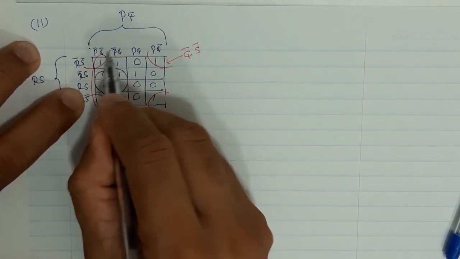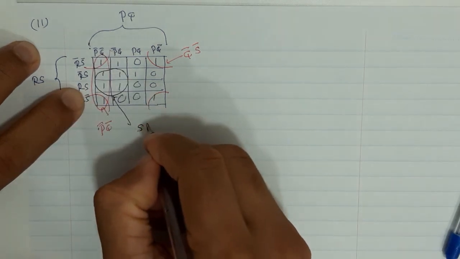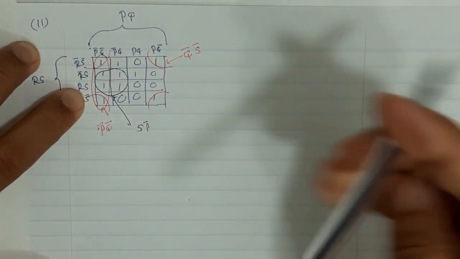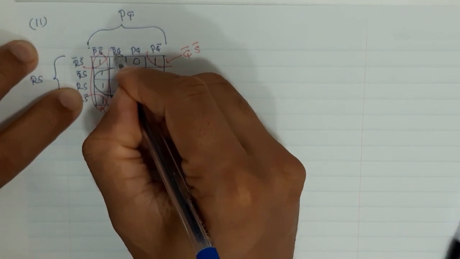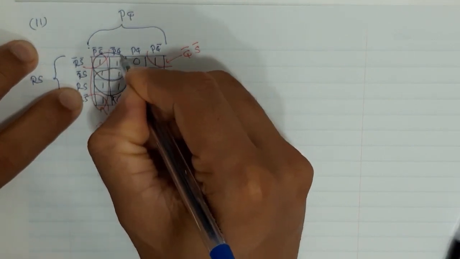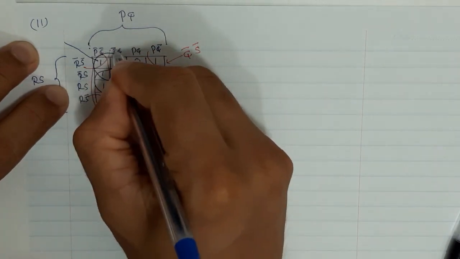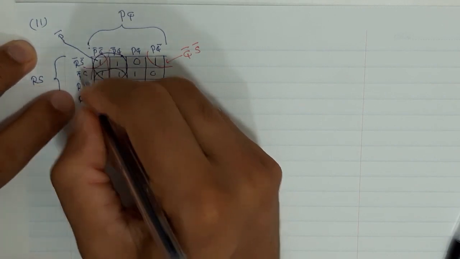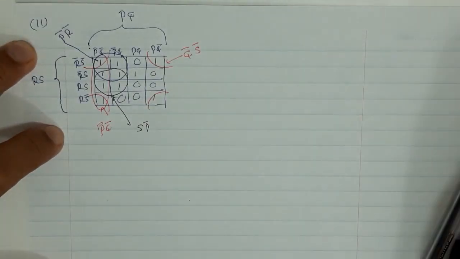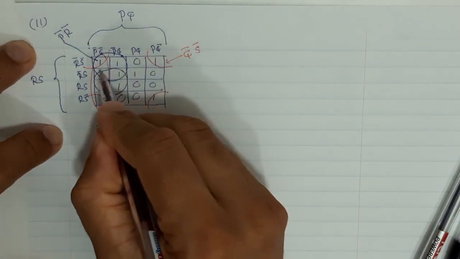From the columns we see P bar. Then we have another one available here that can also be plugged into another group of 4 ones. The commons for that one, from the columns, P bar is common, and from the rows, R bar is common. Then only a single one is available that can't be joined into a group of 4 ones.